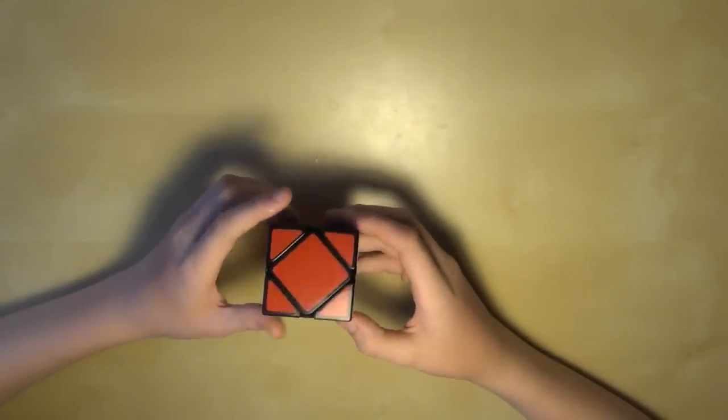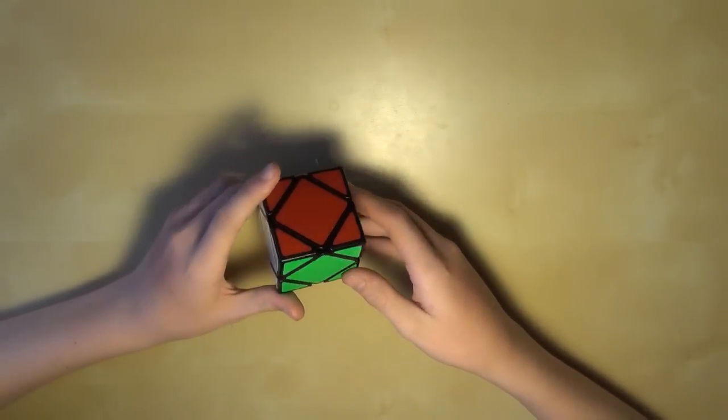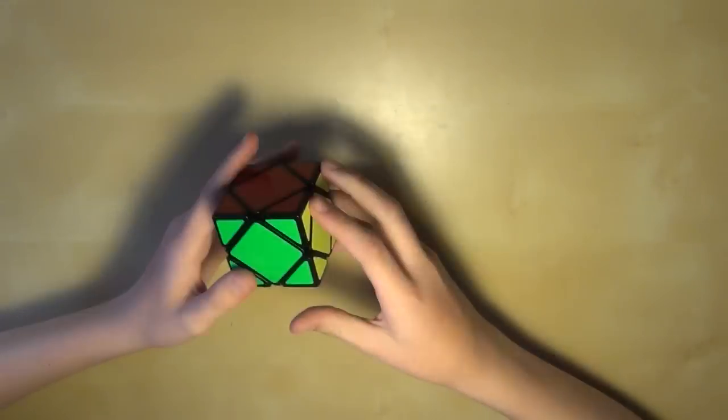And as for notation, the only things that you're going to need to know are R and L, and in my method I'm just going to use this is R and this is L.